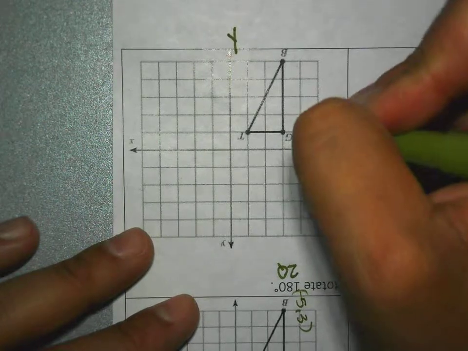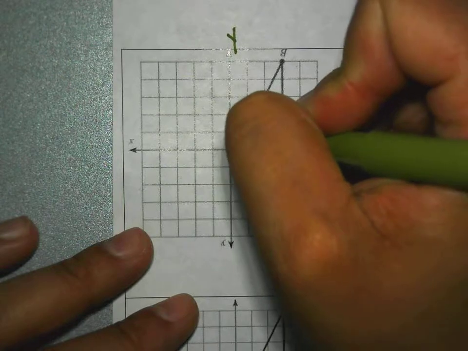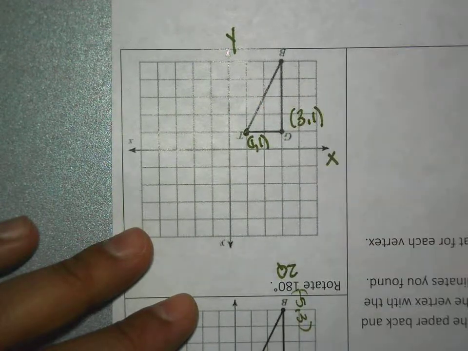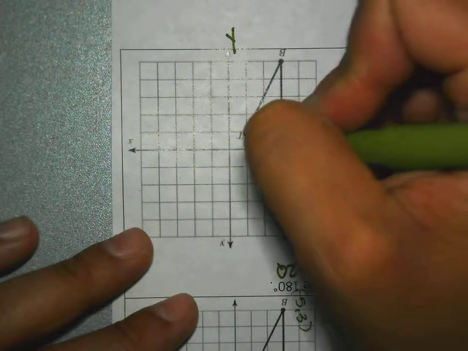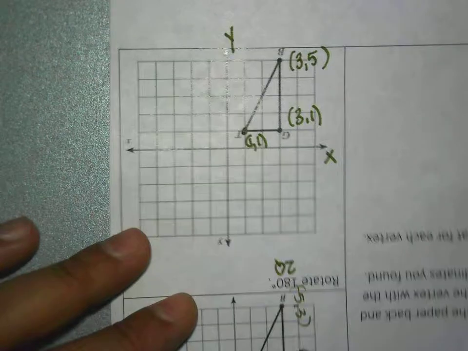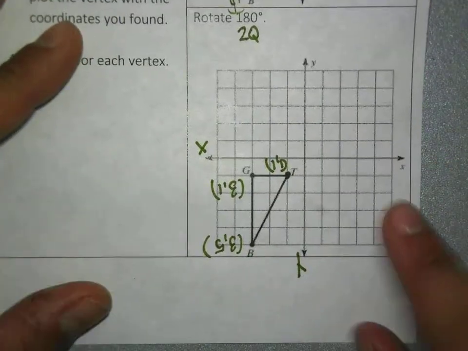So now I'm going to find my coordinates. So this would be -1, -1. This would be -3, -1. And then this would be -3, -5. So now I'm going to spin my paper right back up, and I'm going to plot these points.